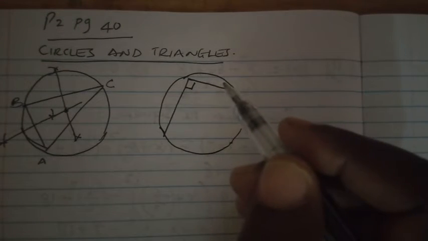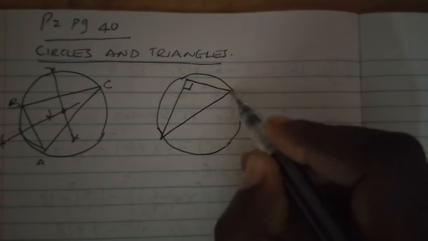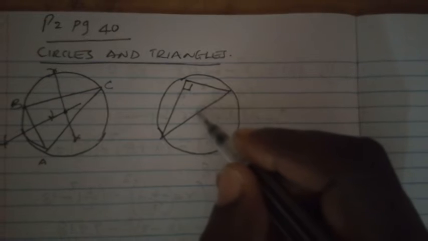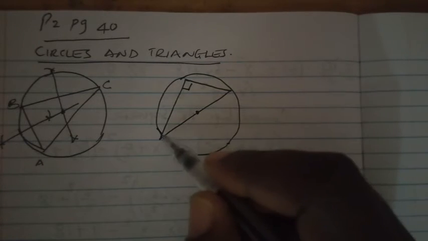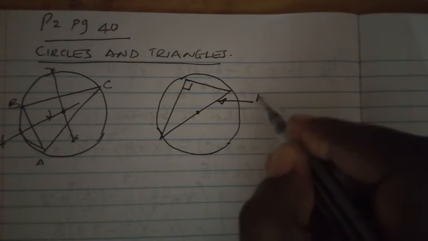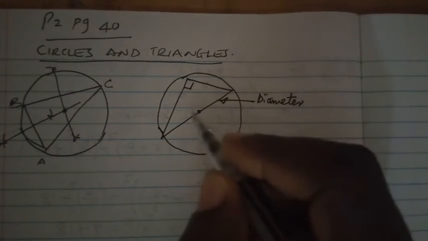The hypotenuse of that right-angled triangle is always the diameter. The hypotenuse is always the diameter. It is important to note that the hypotenuse is always the diameter.